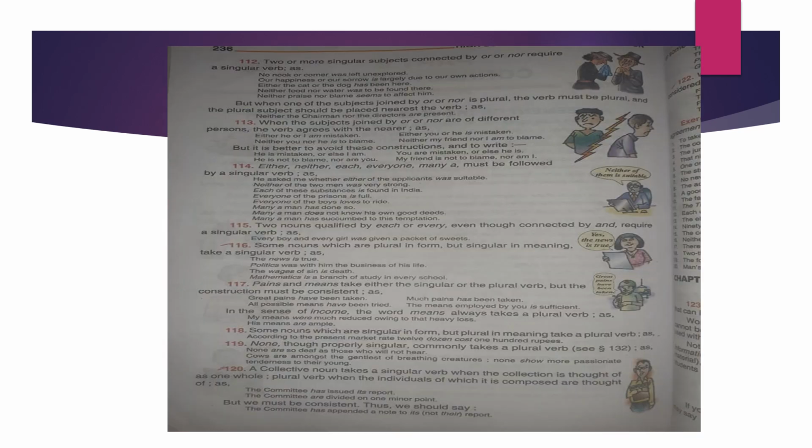So we have another example. As you can see, whenever we have two or more singular subjects connected by or, nor, they require a singular verb. So the emphasis is that whenever there are two or more singular subjects connected by or and nor, they require a singular verb.